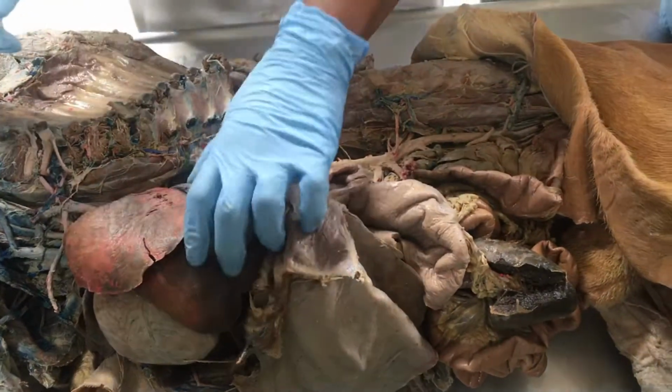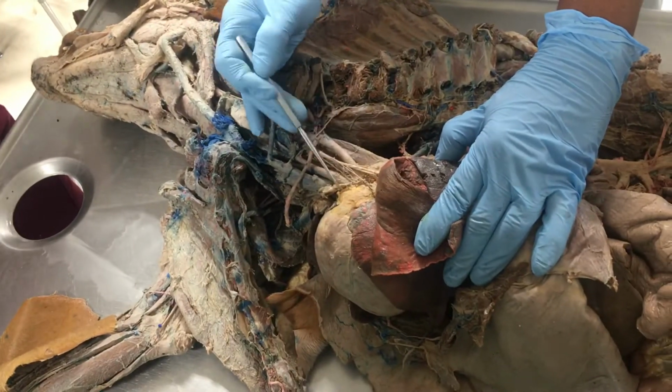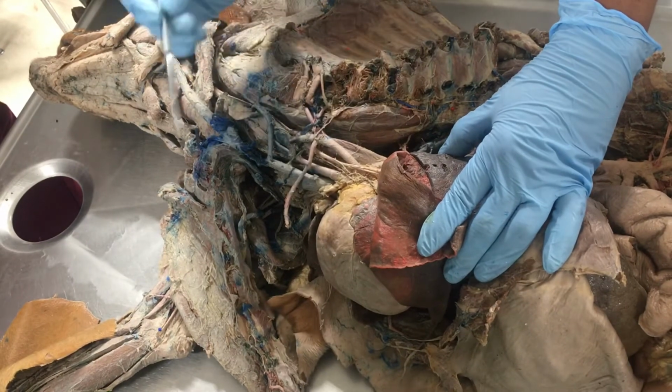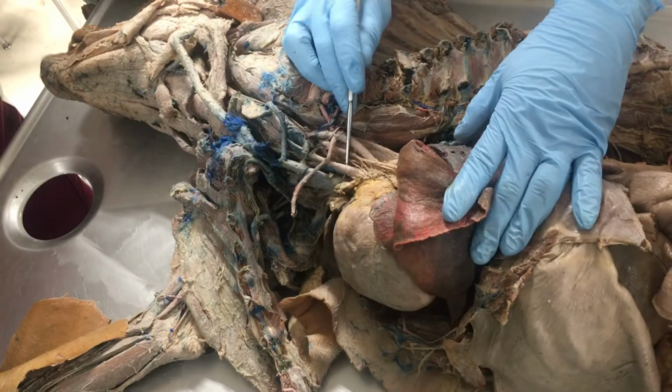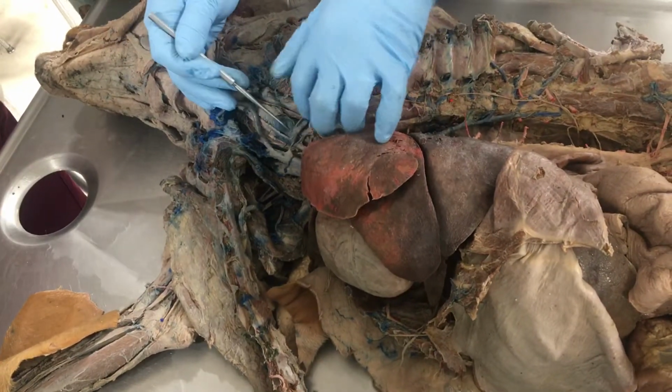So now, this is the heart. This is the aortic arch. The first branch that comes out of the heart is the brachiocephalic. Okay? The brachiocephalic, it will give.